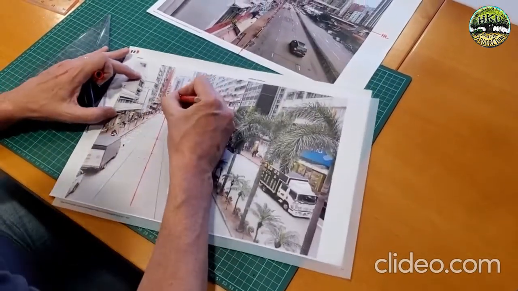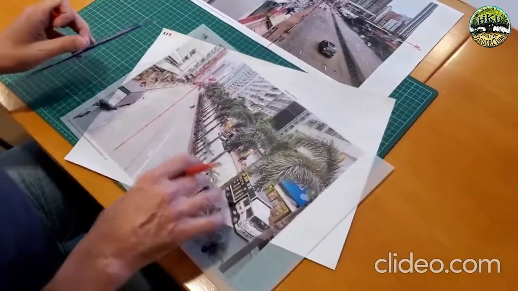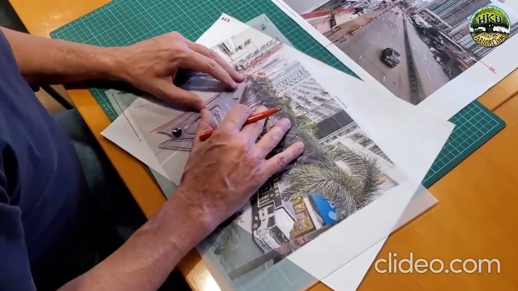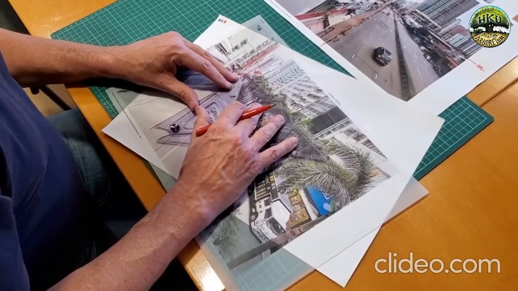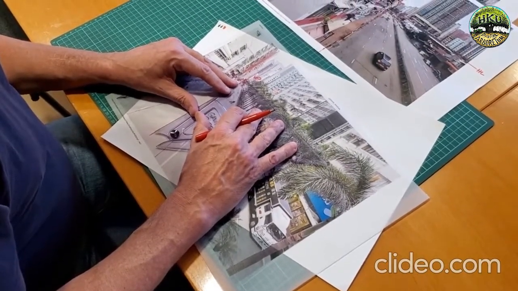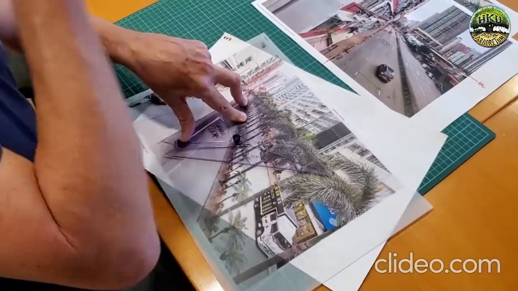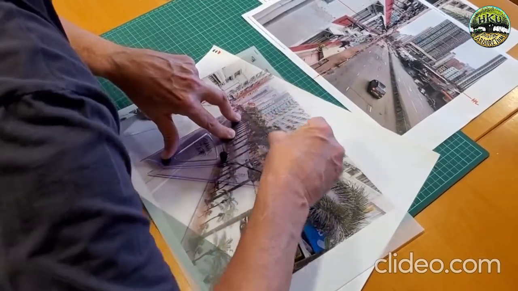There's the vanishing point. So again, the horizon line must be on the vanishing point, and it must be at right angles to this line, not necessarily at right angles to the side of the picture, because I must have been leaning a little bit when I took the picture, probably because of those beams on the footbridge that kept on getting in the way when I was photographing.